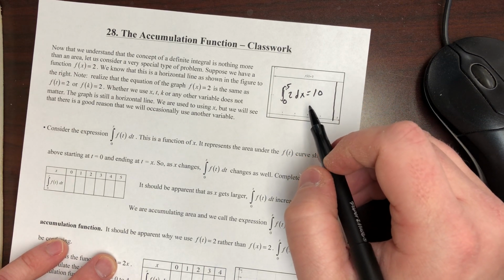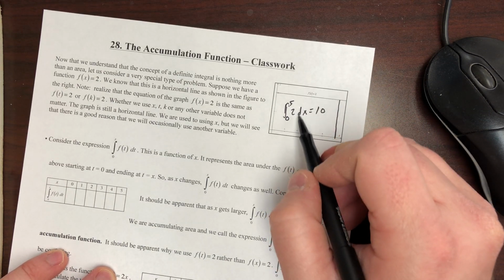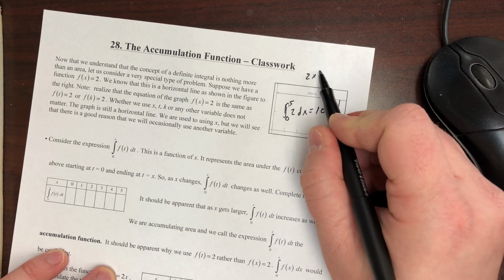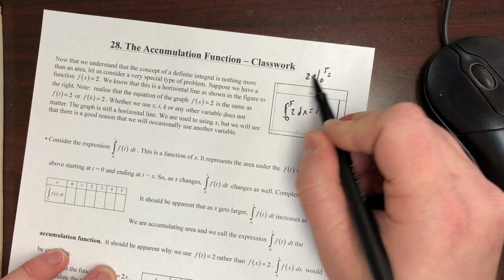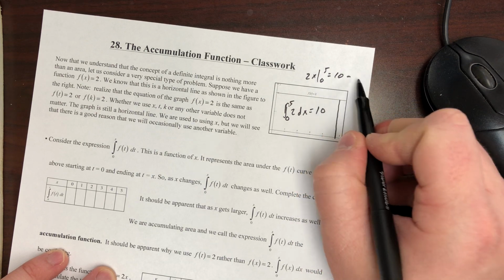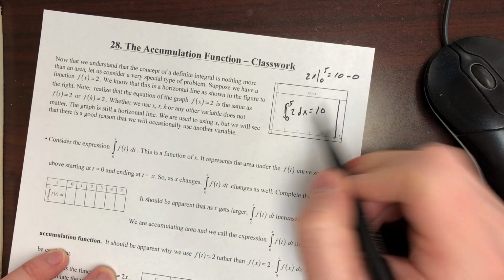But wait, what if you do the calculus? Well, the integral of this is 2x from 0 to 5. Plug in the 5, you get 10, minus, plug in the 0, you get 0. Oh wow, it's 10.